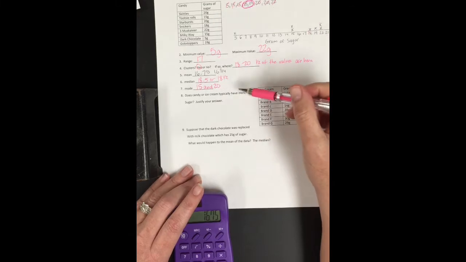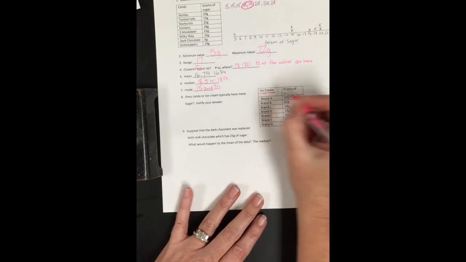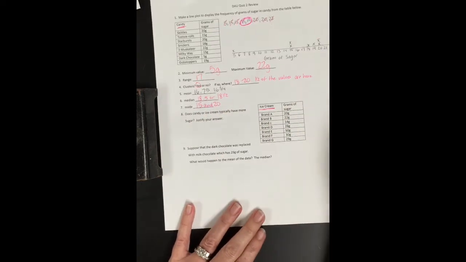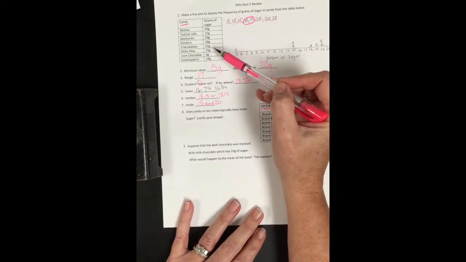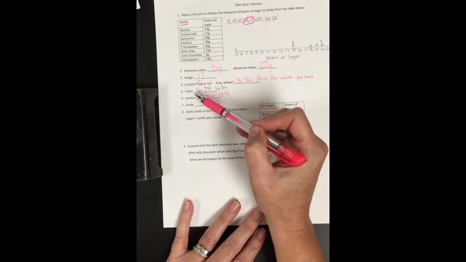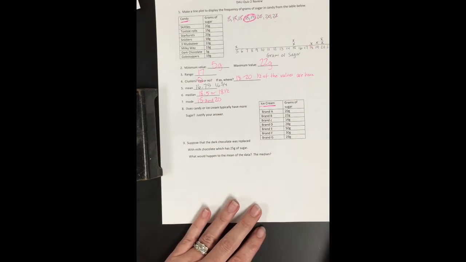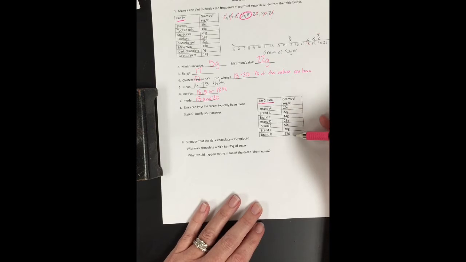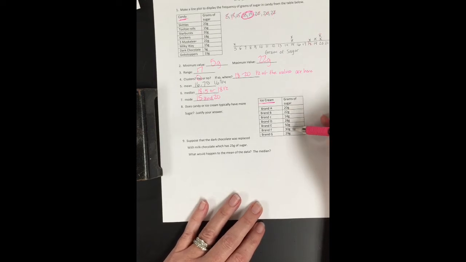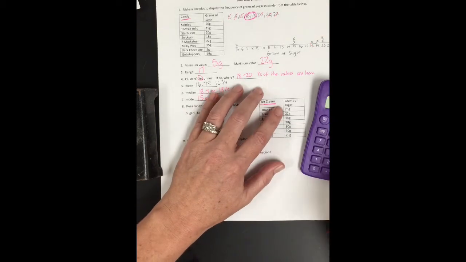Does candy or ice cream typically have more sugar? Justify your answer. So here we have ice cream. This up here was our candy. So we found up here that the average or the mean sugar was 16.75 grams per candy bar. So what we'd have to do is find out down here how much sugar is in a serving of ice cream on average. So to find that, we would have to add them all up again.